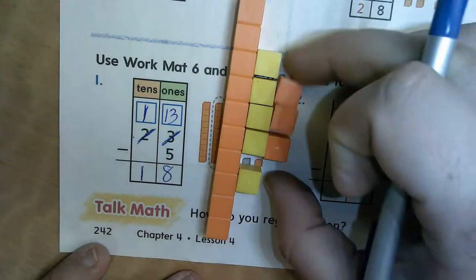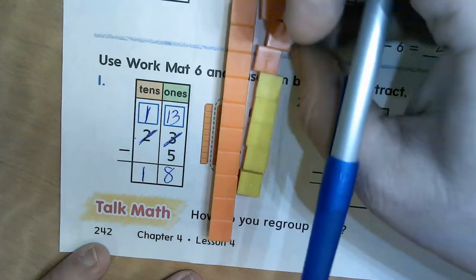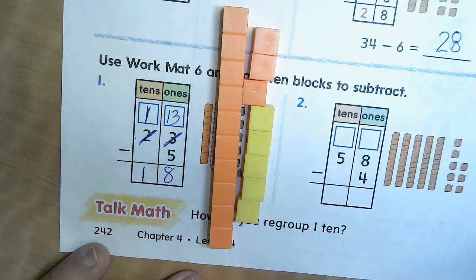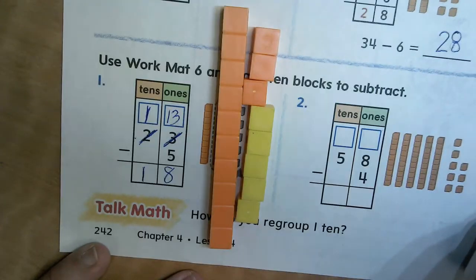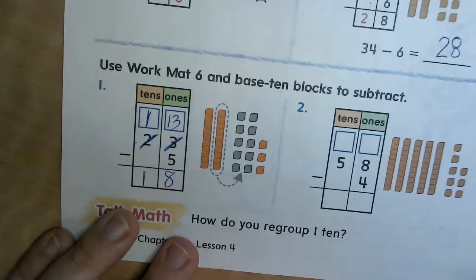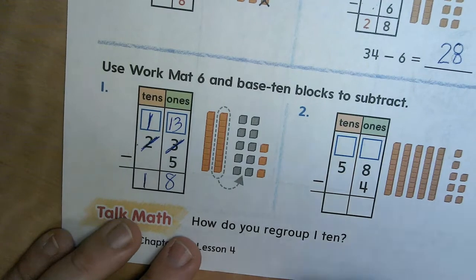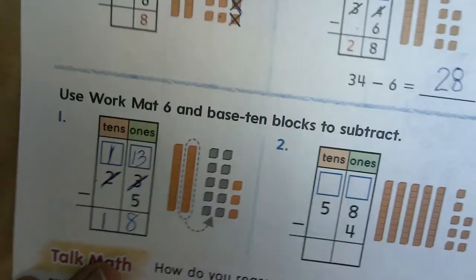So my total here is going to be 18. I have 18 total blocks. All right. Let's take a look at number 2. This time, I'm not going to use my base 10 blocks. I'm just going to use what they're showing me here. All right, so let's take a look.